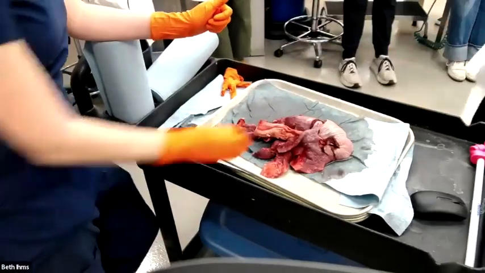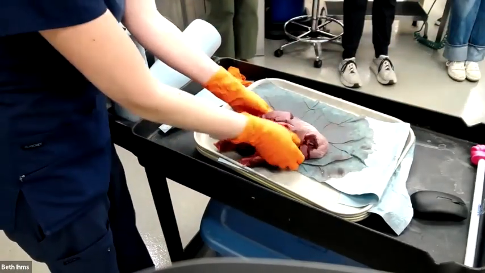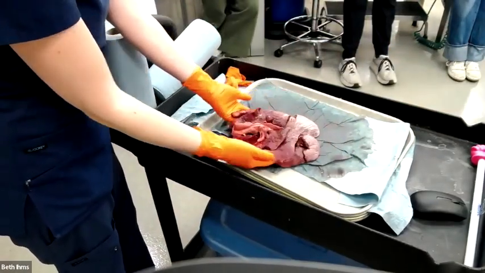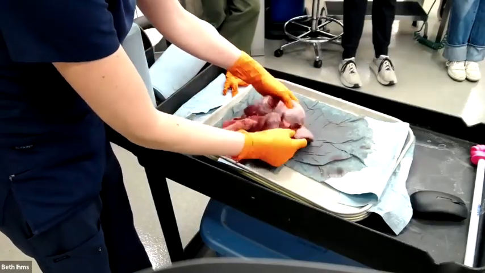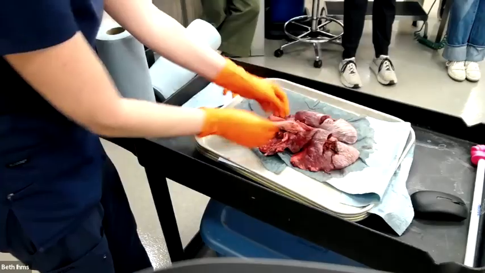All right, so this was a young calf. You can tell it's young because if I've told you this is a cow, these are not the size of adult cow lungs. What did you guys notice about this? What did you describe?